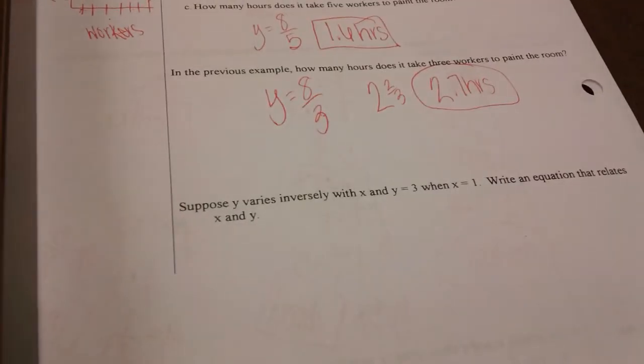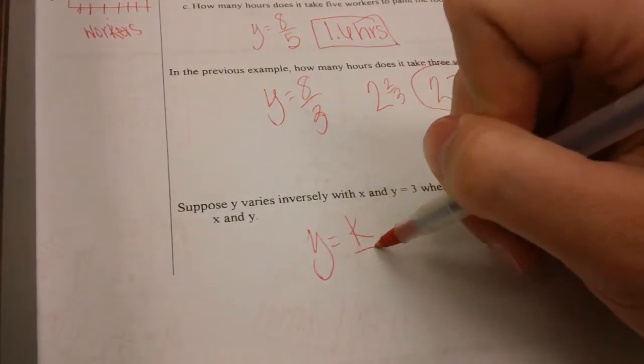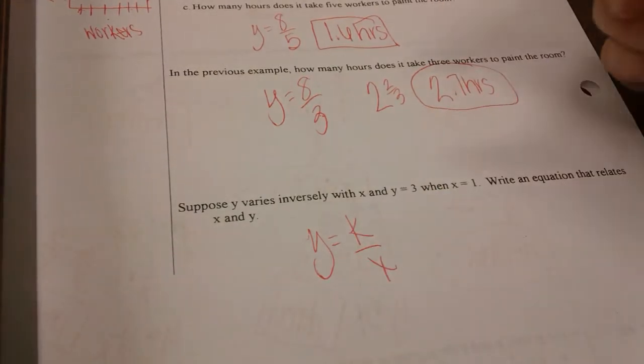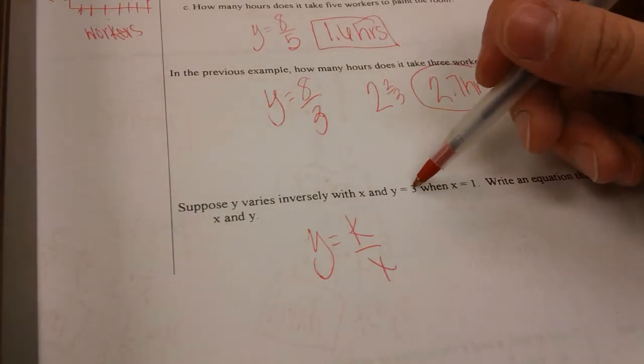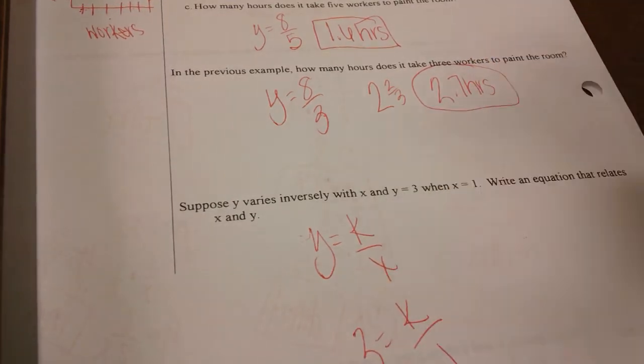Suppose y varies inversely with x and y equals 3 when x equals 1. Write an equation that relates x and y. So if we have y equals k divided by x, I can fill in my x and y values, so 3 equals k divided by 1.